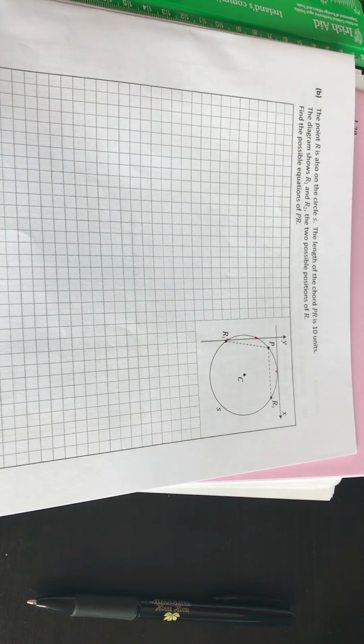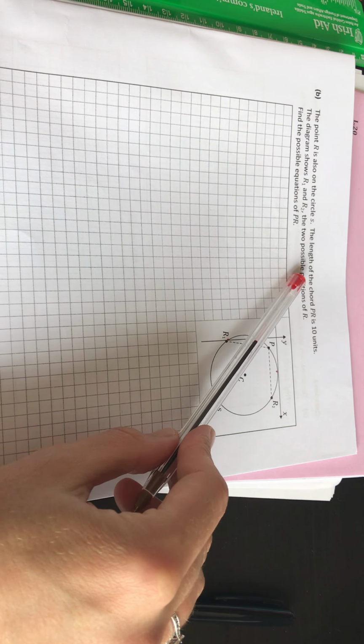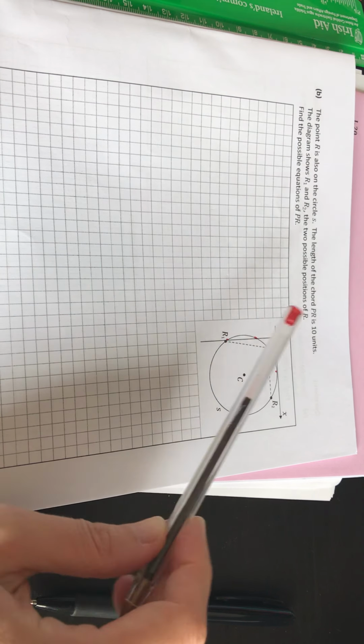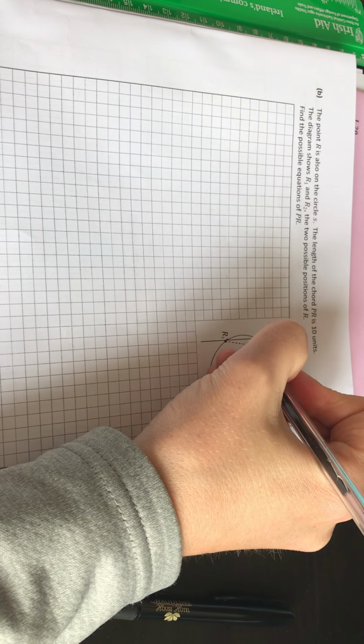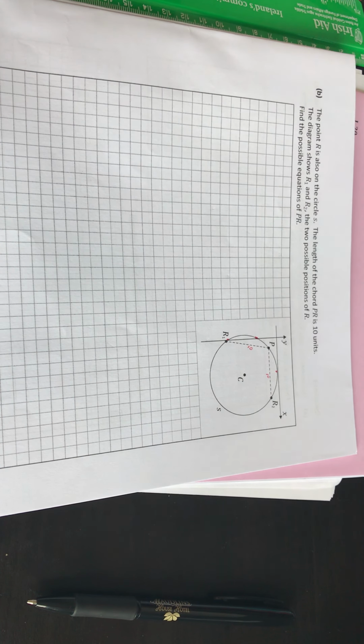Anyway, the point R is also on the circle. So we've two options for R. The length of the chord PR is 10 units. So that's 10 units there. It shows two possible decisions, or find the possible equations of PR.